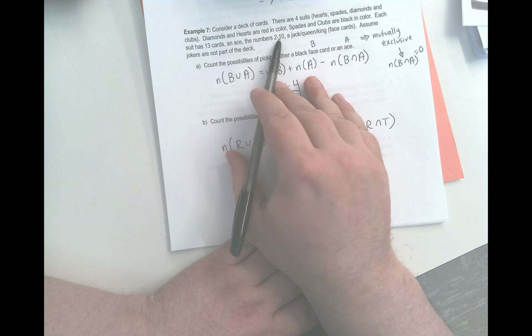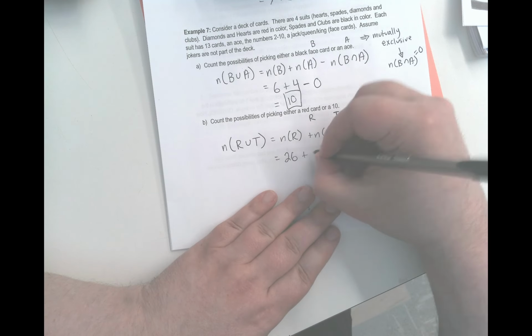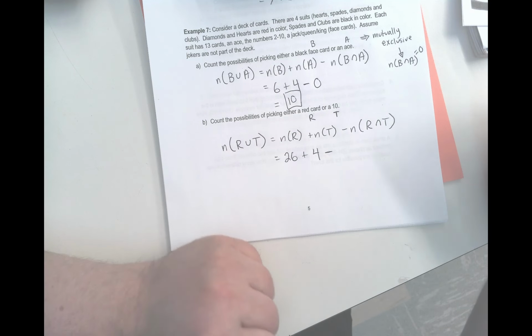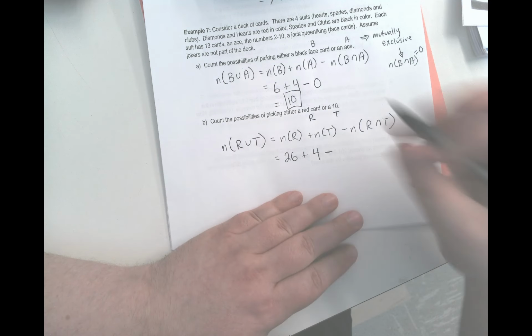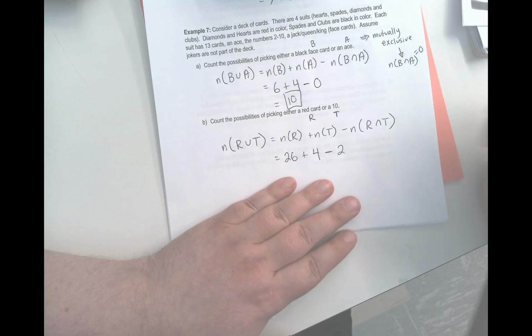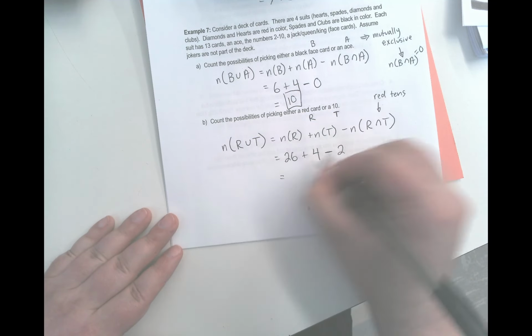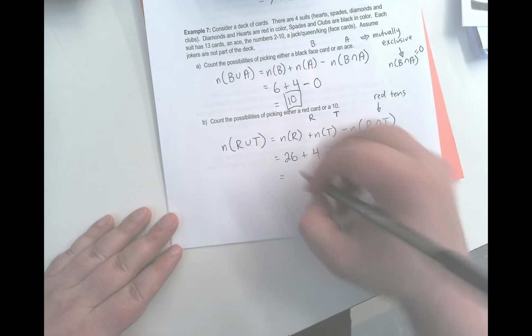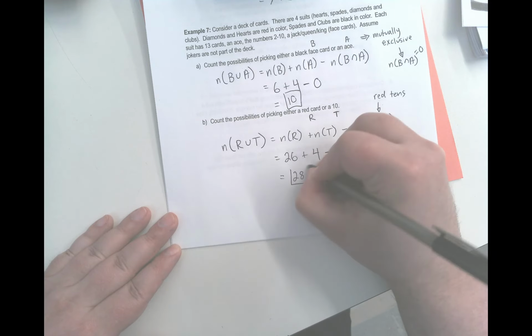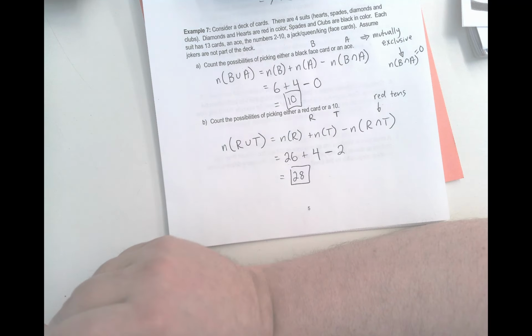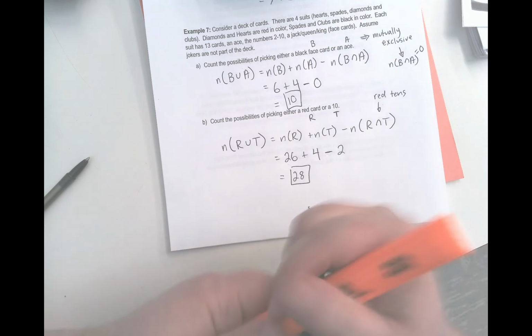We said for each number there are 4 of each kind, so there are going to be 4 10s. But in this case, these are not mutually exclusive because there are 2 cards that are red and 10. So red 10s. There are 2 of those, the heart and the diamond. So when we add these things together, we get 30 minus 2. There are 28 possibilities.